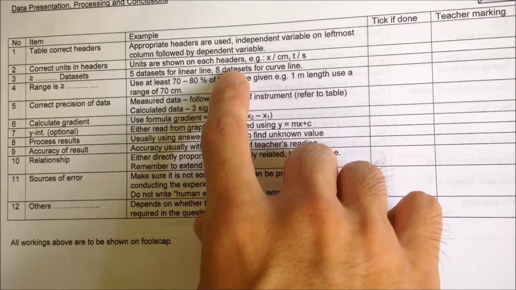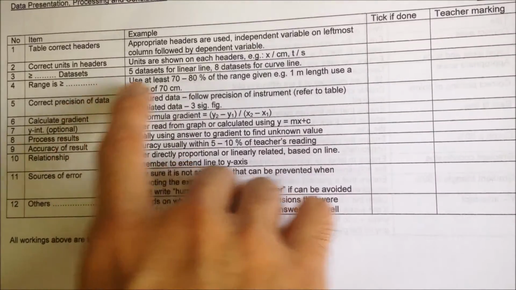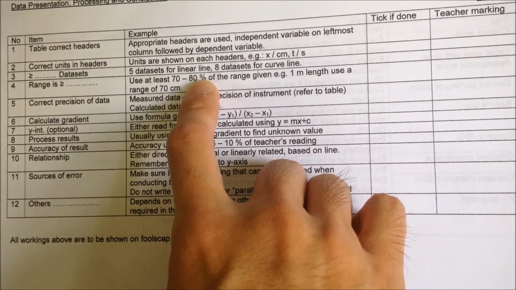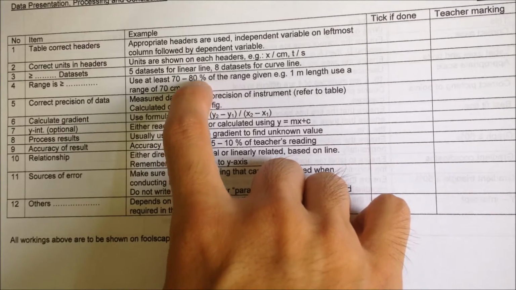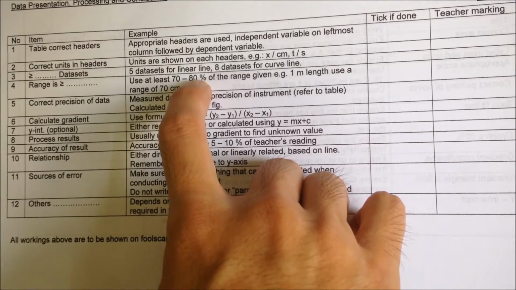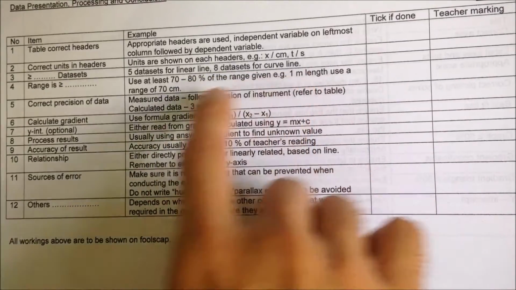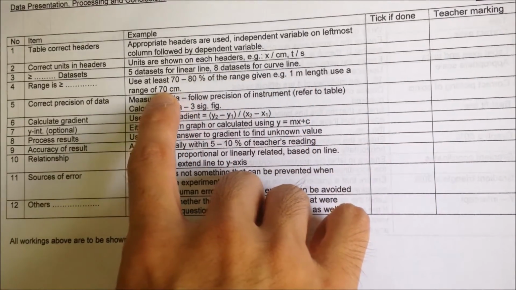For the range, basically, if let's say you're given a 1 meter length of pendulum, you have to try to use up to 80% of the range of the pendulum. For example, if the pendulum length is 1 meter, try to use the 70 or 80 cm.